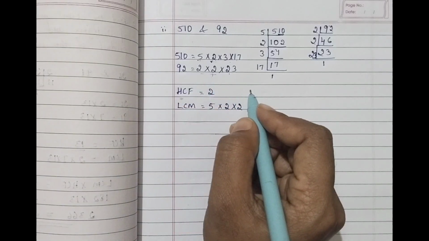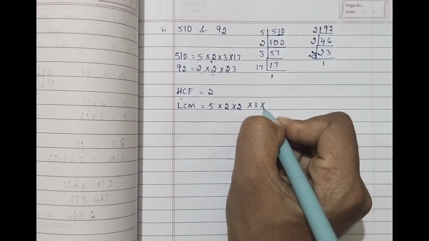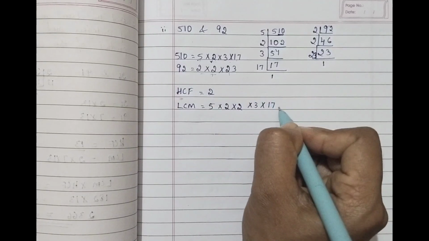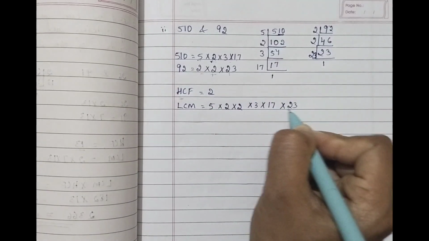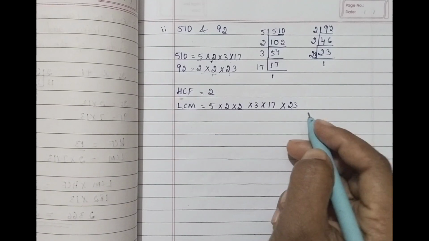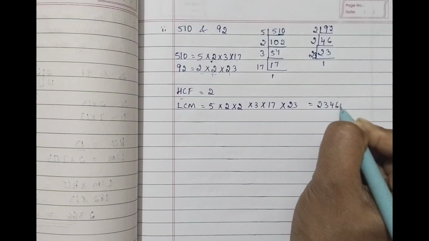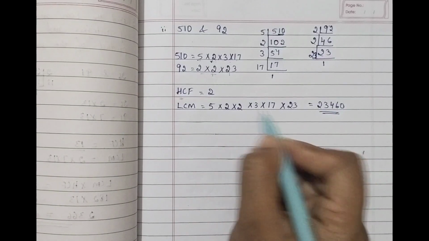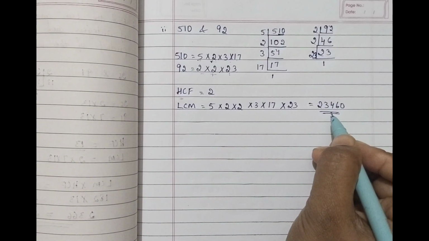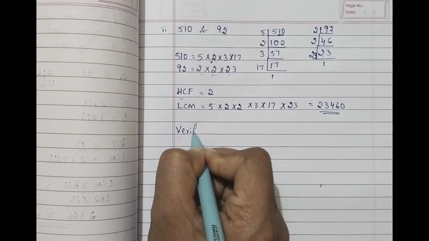Then 3, 3 is there only one time, that one time we have to write. Then 17 as well as 23. These are the LCM. If you multiply this all together, we will get 23,460. This is the LCM of the given numbers. Now we have to verify it is correct or wrong.